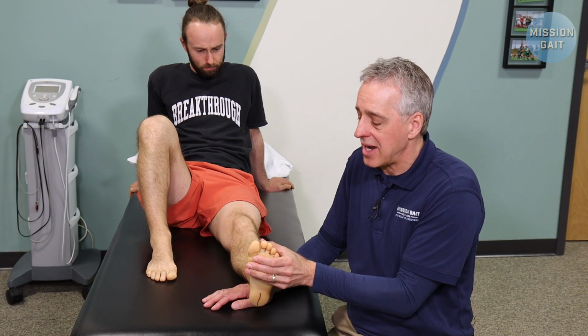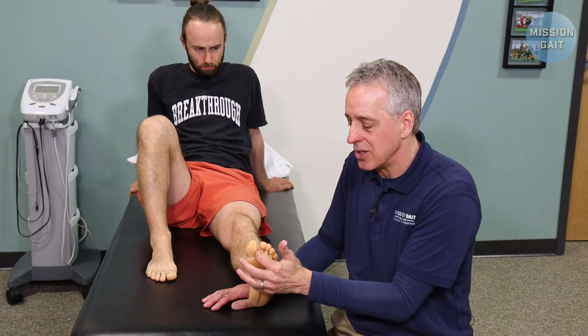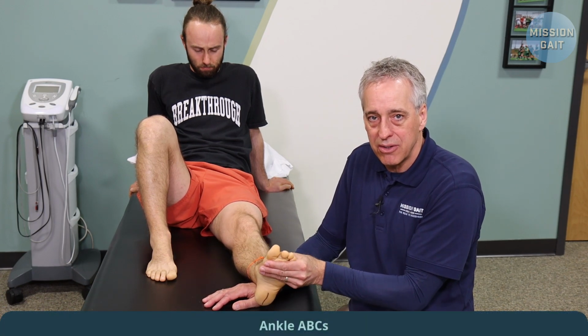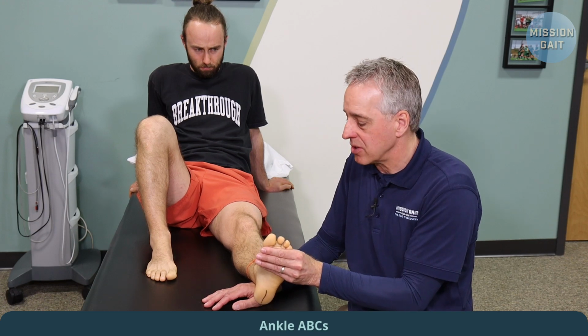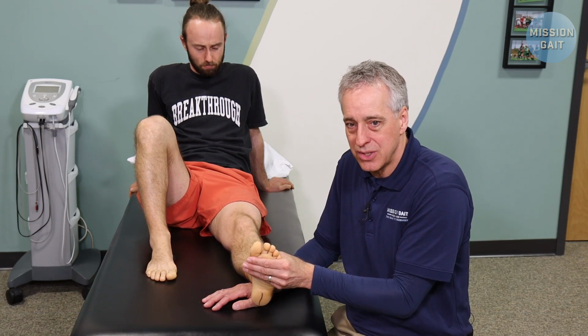And then a progression from that is the idea of imagining that you had a pencil between your first and second toe, and you're going to write the alphabet in really big letters. So you're going through those lettered motions. Great thing to do, just simple, getting as much motion and movement as you can.